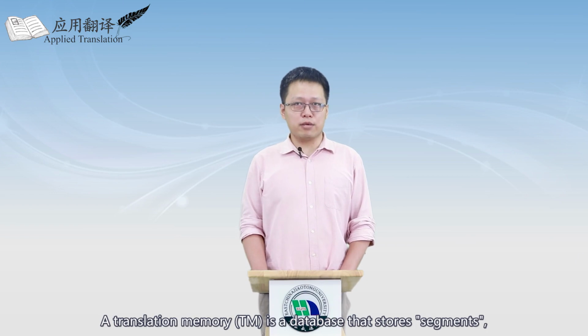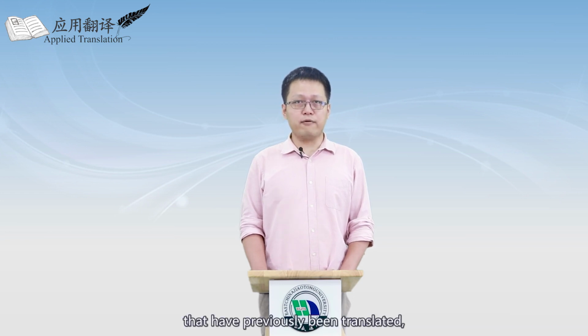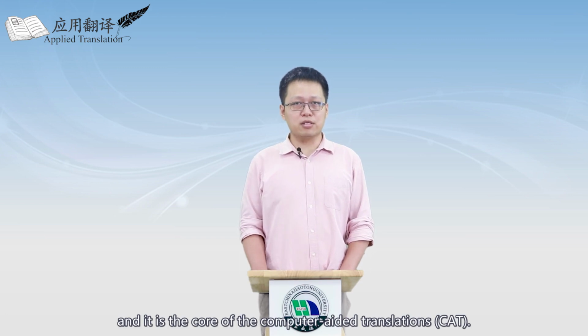A translation memory is a database that stores segments, which can be sentences, paragraphs, or sentence-like units, headings, titles, or elements in a list that have previously been translated in order to aid human translators, and it is the core of computer-aided translation.